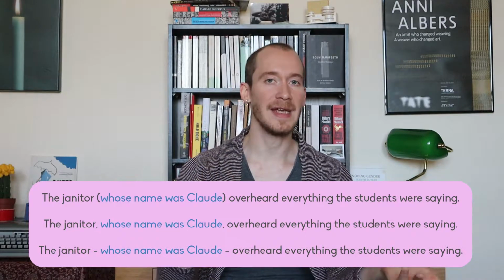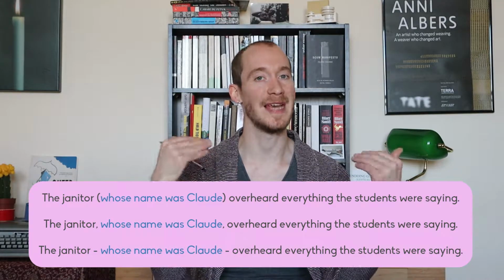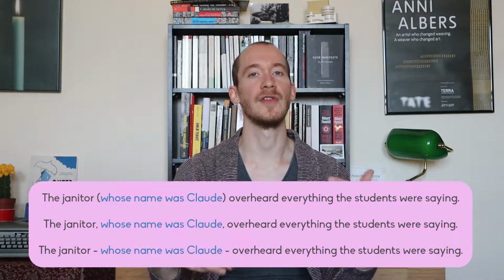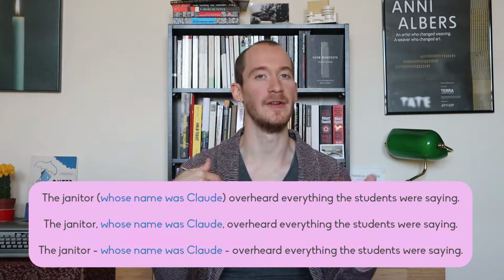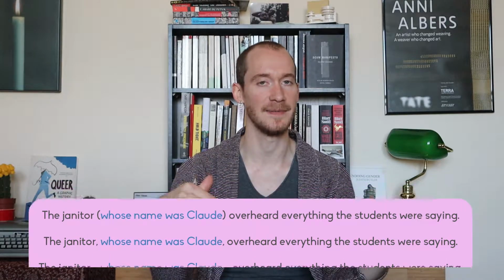Now, you would use brackets if you think the information is not very useful, and you would use dashes if you really want to emphasize the information. So if, for example, in this particular story, the fact that the janitor was called Claude was super significant later on, you would want to use dashes to emphasize to the reader that this was the case. However, the differences between these are purely subjective. It's up to you to know whether you think something is important, not important, kind of important, so whether you would use parentheses, dashes, or commas.